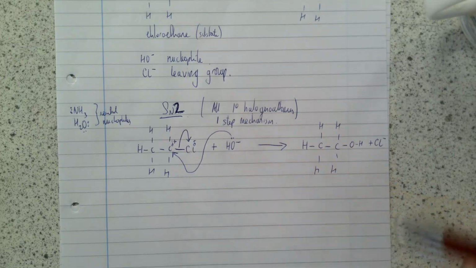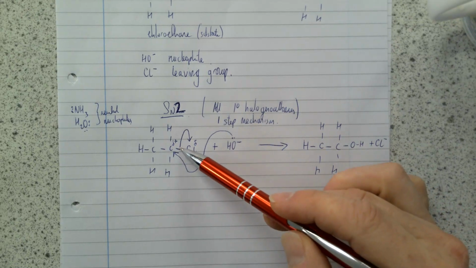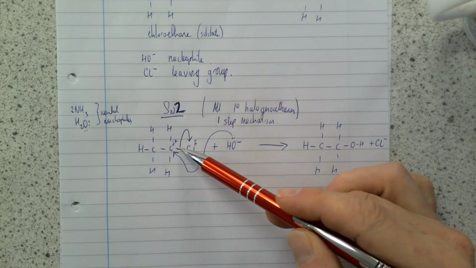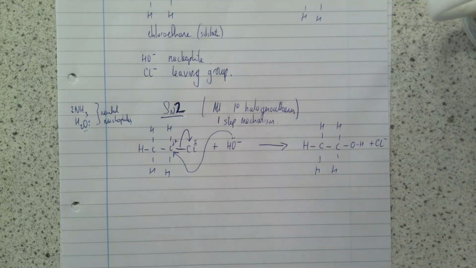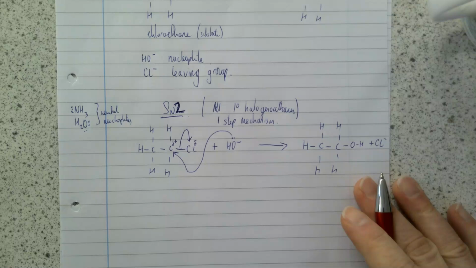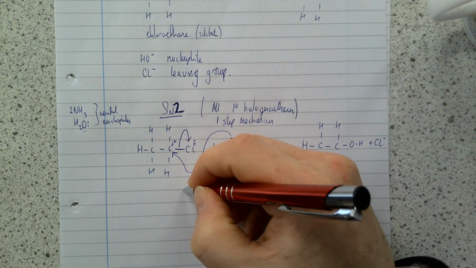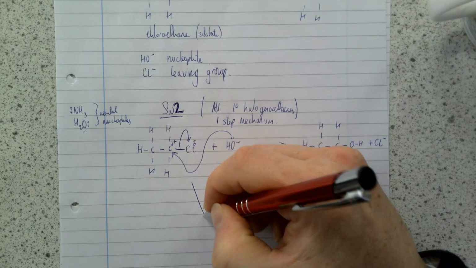This chlorine becomes negatively charged because that was 2 electrons, one of which belonged to the original chlorine atom, if you like, and one of them has been given to the chlorine atom, making it now negatively charged. So there we go. That's the one-step mechanism. But we need to know how to draw something called the transition state.